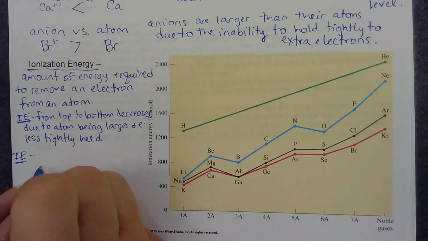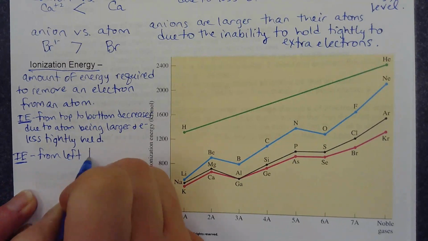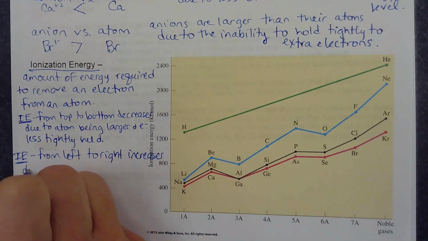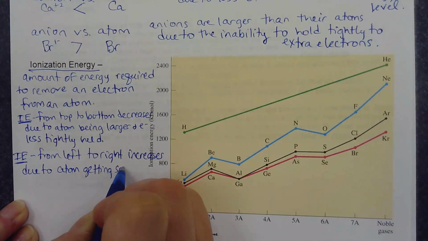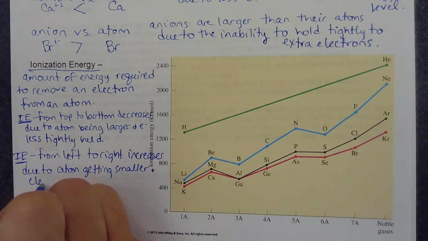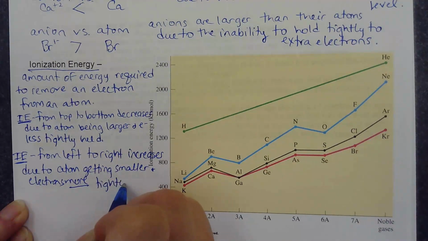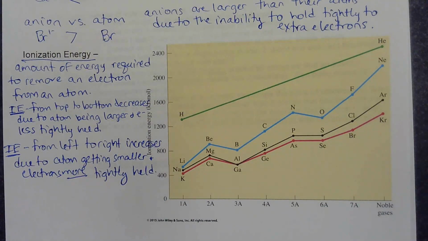But ionization energy from left to right increases due to atom getting smaller and electrons more tightly held.